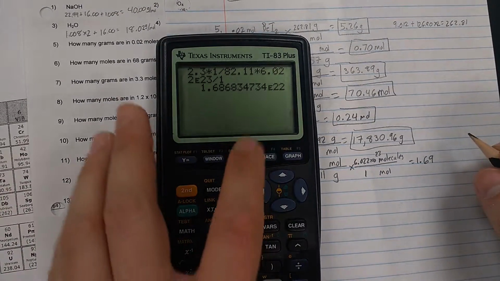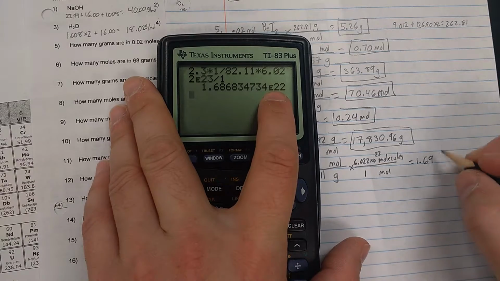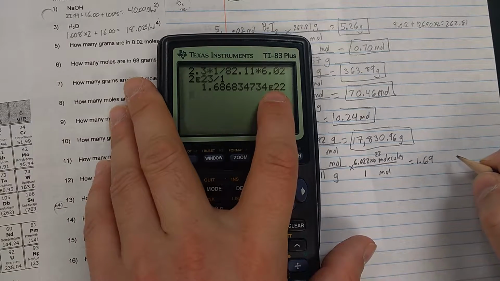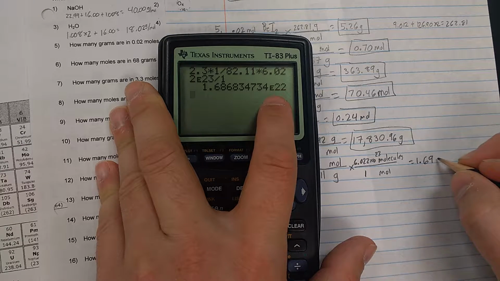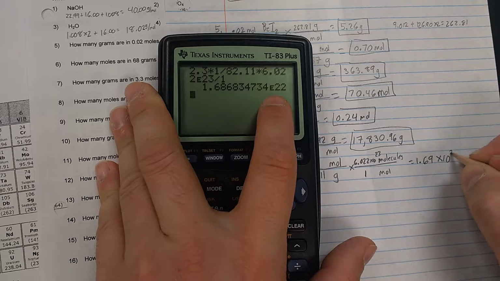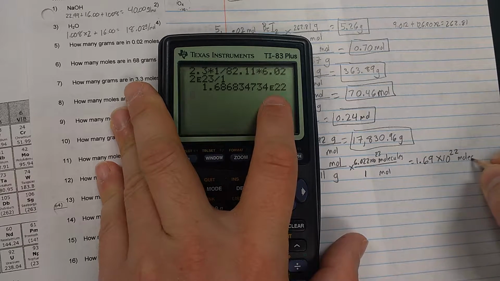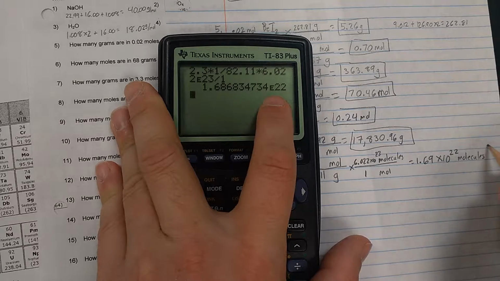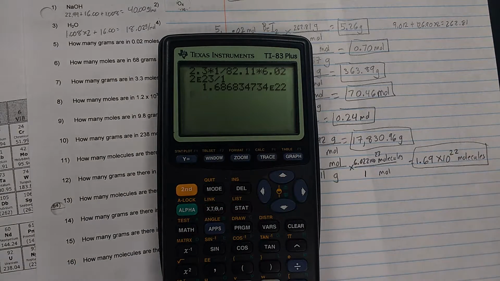Now here's where you got to be careful. There is an E22. Now we're not going to write E22. We're going to write this like a normal chemistry or math student would write this, not using calculator notation, times 10 to the 22nd power. And our units will be molecules. Generally speaking, if you're trying to find molecules, your answer should be a huge number.